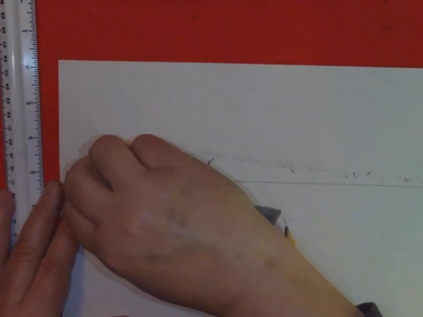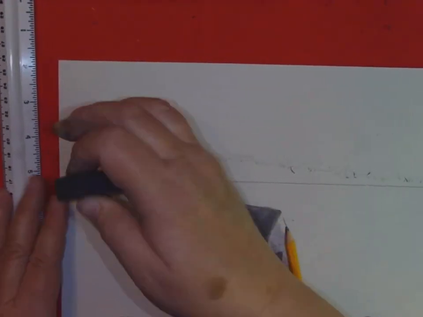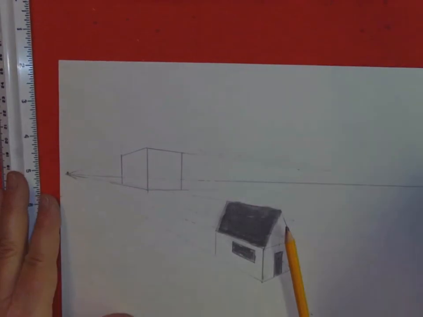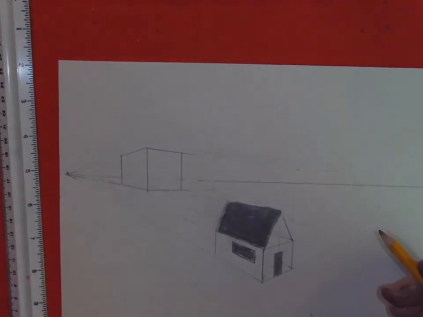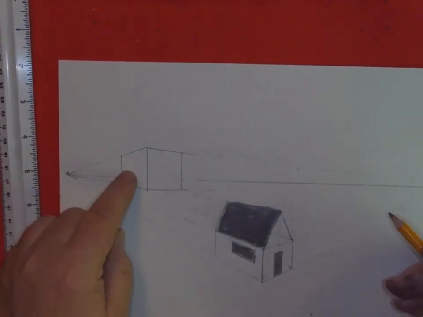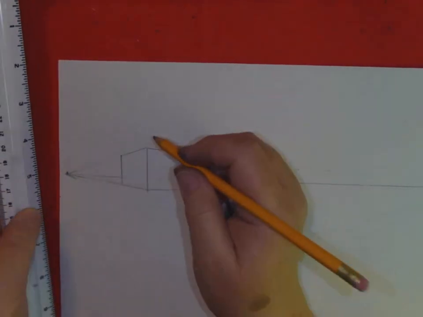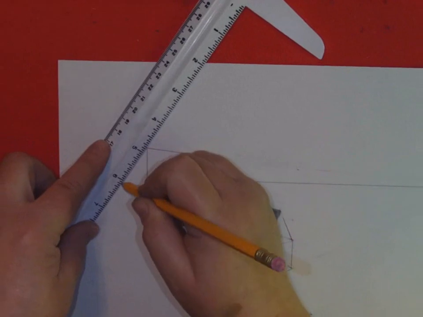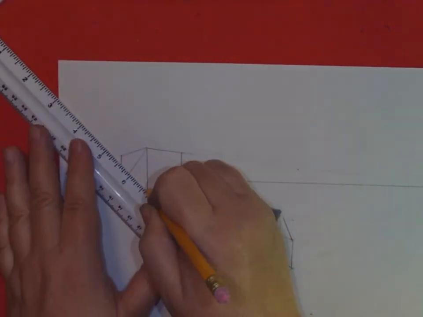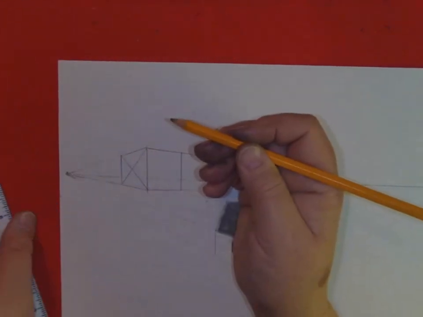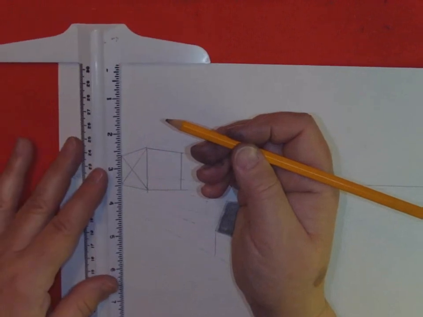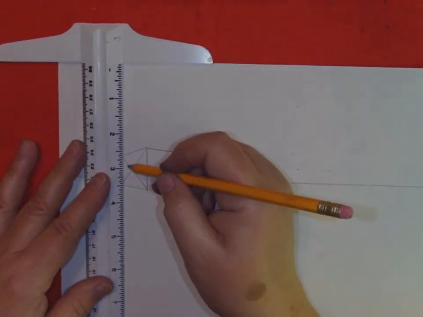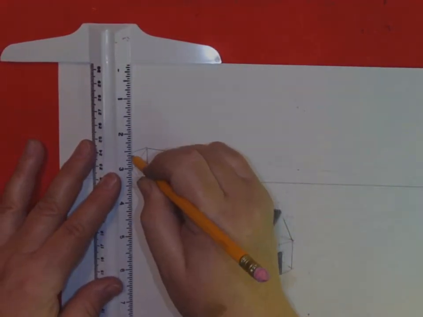Try to keep my horizon line. So then I want to find the middle of the building. So on this one, I'm going to draw it on the left side. So I need to find the center by making the X. Then I'm going to put my T-square on the top edge of my page, pencil in the center of the X and draw the line up.